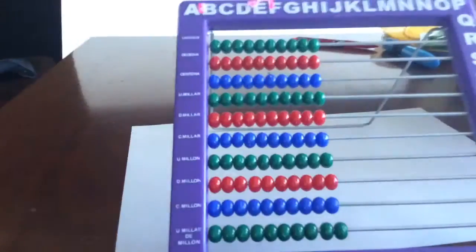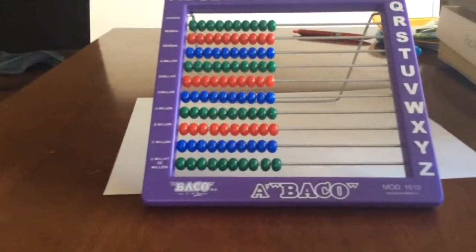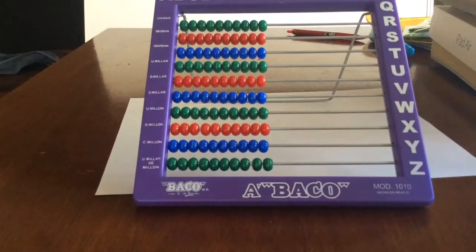Anyways, I'm gonna be doing 3 examples. Each are gonna be at a different level of difficulty, okay? Let's go ahead and get on with example number 1. Y'all ready? Let's do this. There's the abacus. Okay, first example.